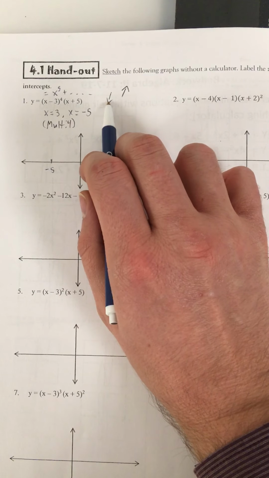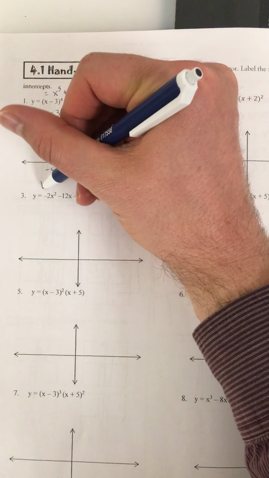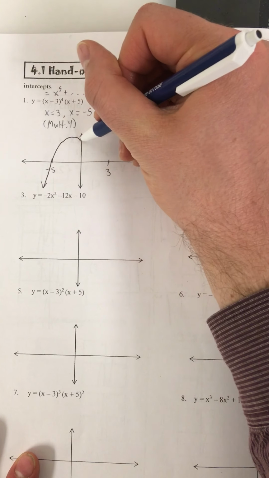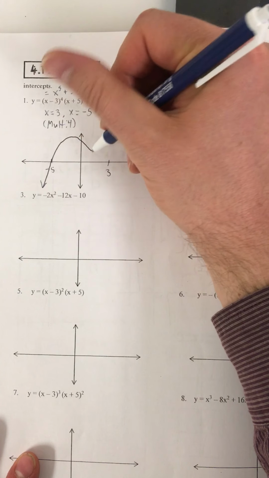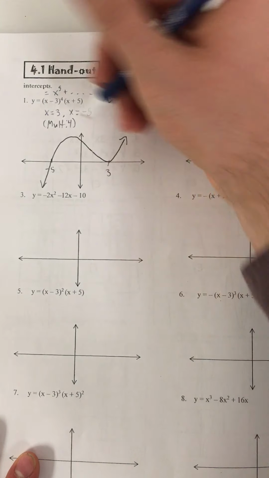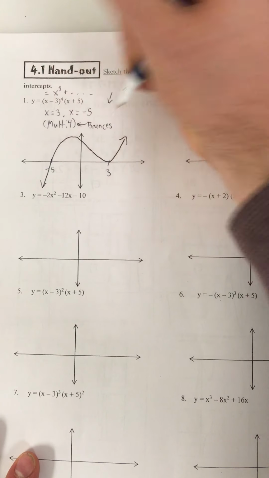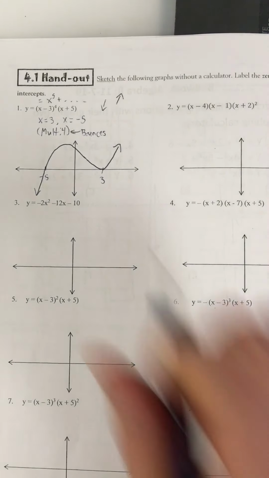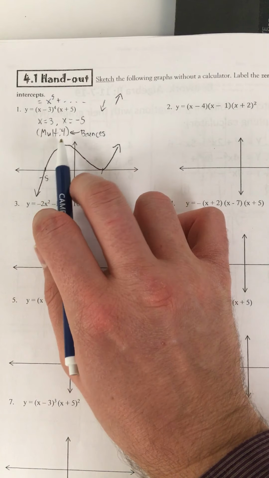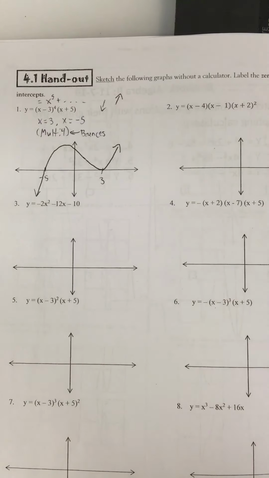So this graph's going to start at the bottom and go to the top. It's going to start down here, pass through the negative 5, turn back around, and head toward the 3. But when I get to the 3, it's going to bounce off and come back up. Remember, even multiplicity means the graph bounces right there. If you're getting an answer just one time, it's going to cross through. Even number of times, it's going to bounce off. If you're getting it more than once but an odd number of times, it would flatten out and cross through.